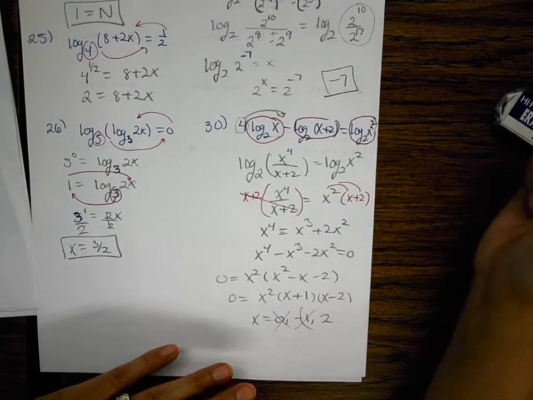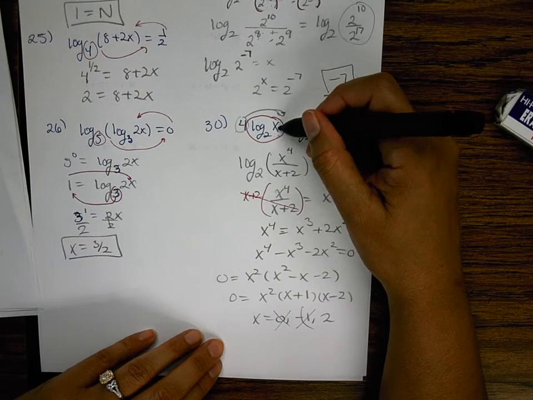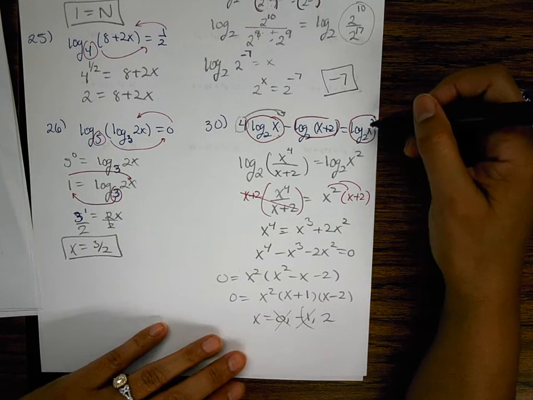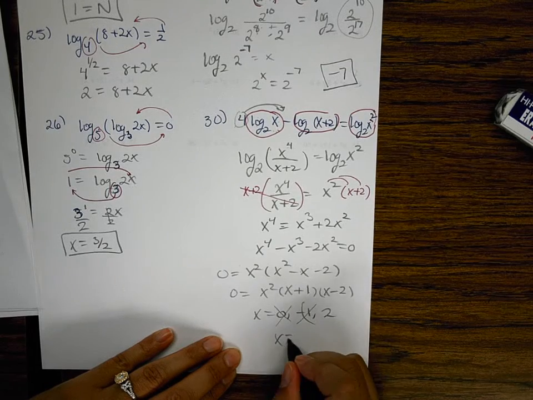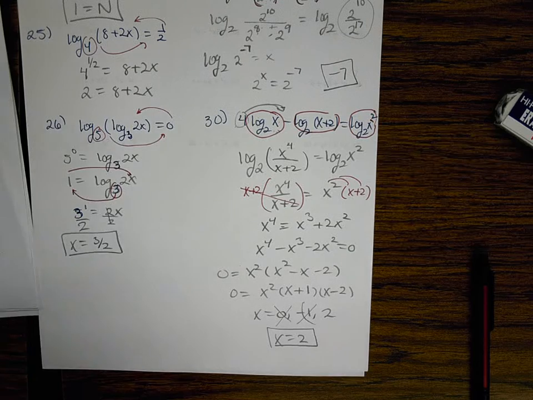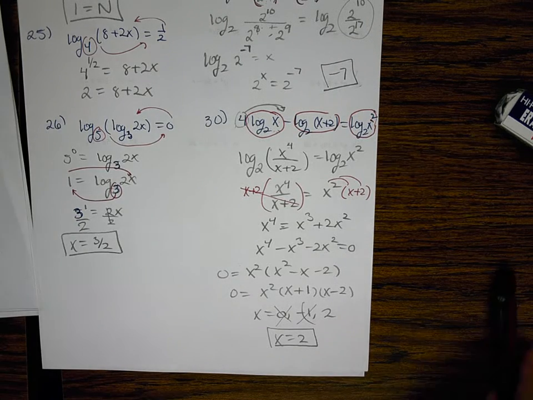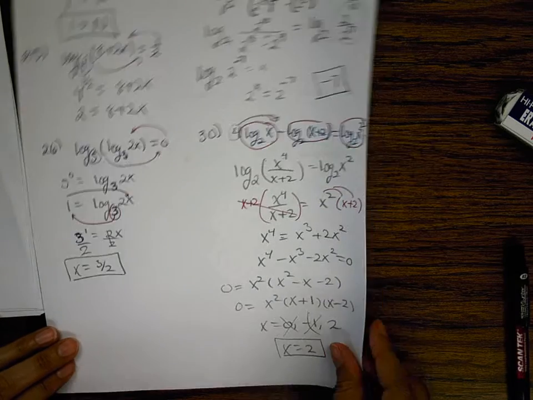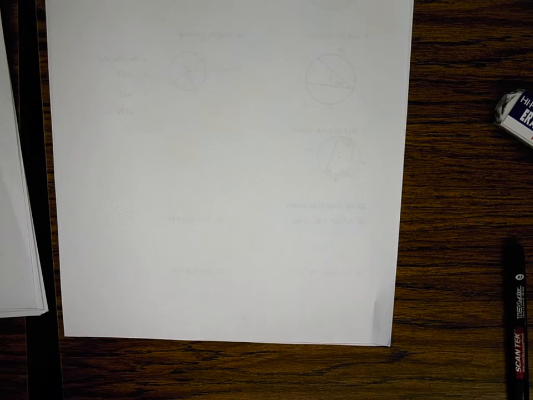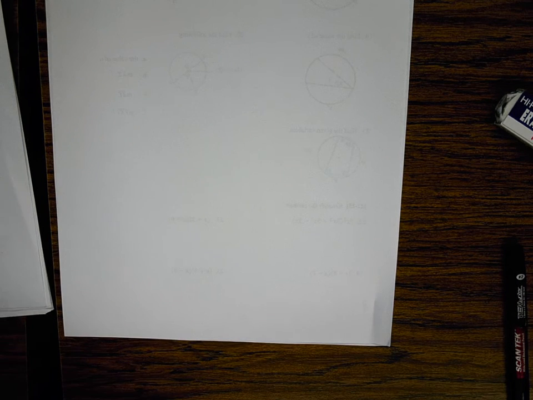All right, let's try 2. Log base 2 of 2 would work. 2 plus 2 is 4, that would work. 2 squared is positive, that would work. So x equals positive 2 is our only solution. 0 and negative 1 were extraneous solutions. All right. Moving right along, my next one I have on my list is 31.